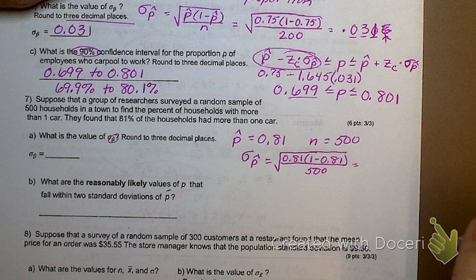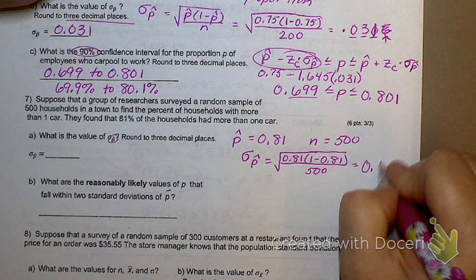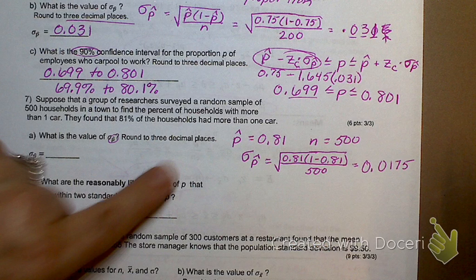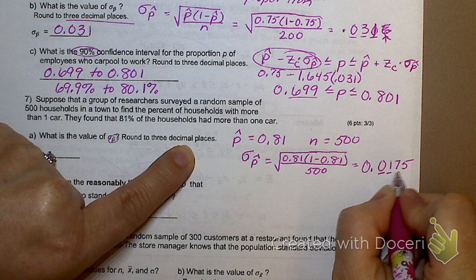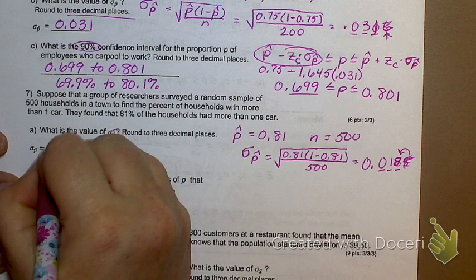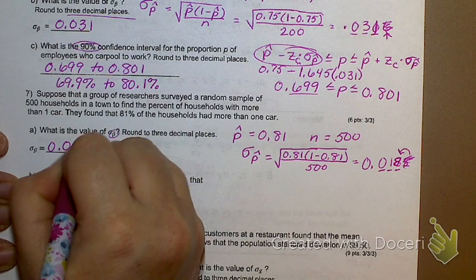And when I do that on my calculator, I get 0.0175. Round to 3 decimal places. So 1, 2, 3. What does that 5 do to the 7? Makes it an 8. So that's my rounding. I have 0.018.